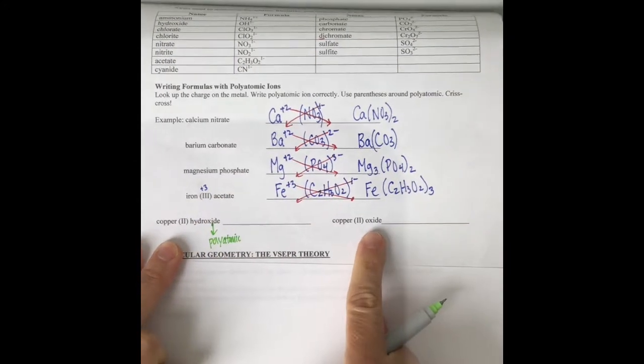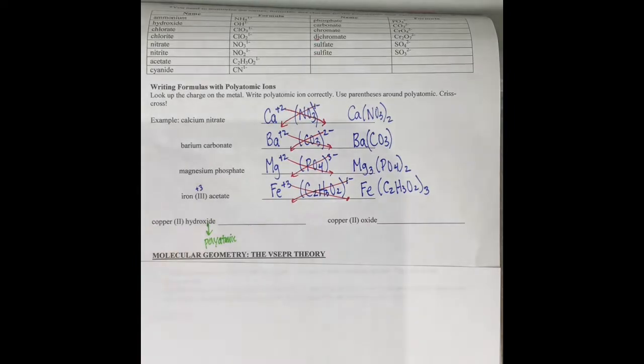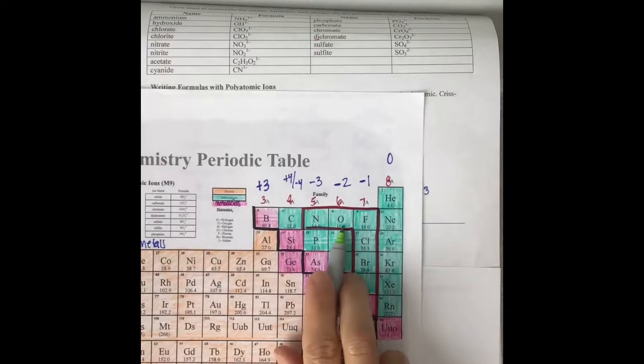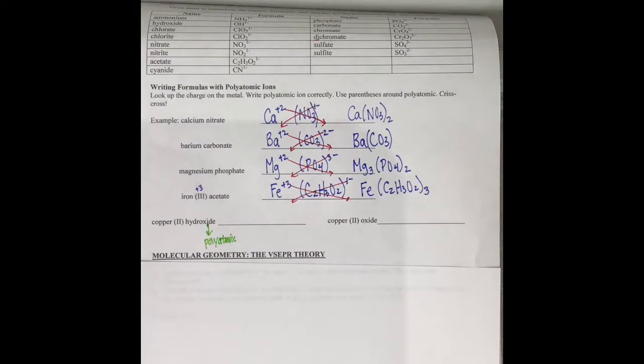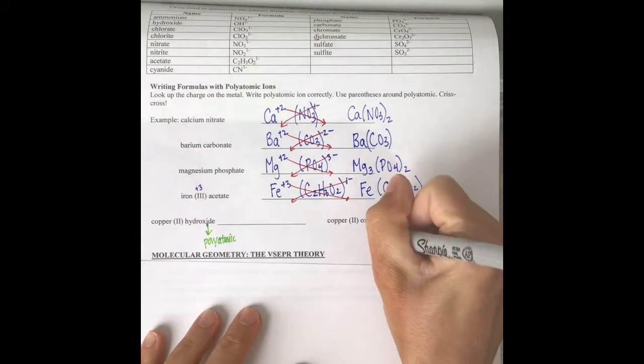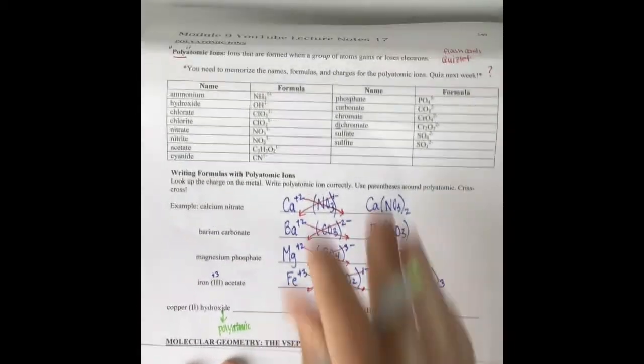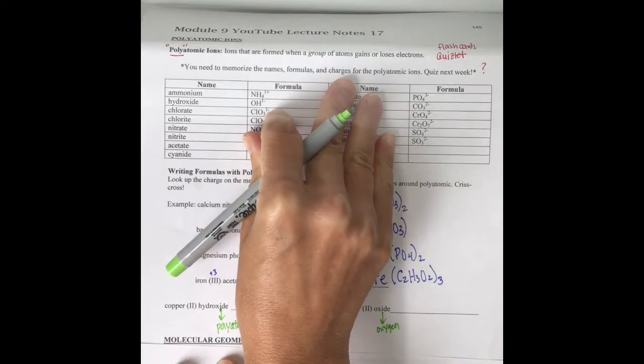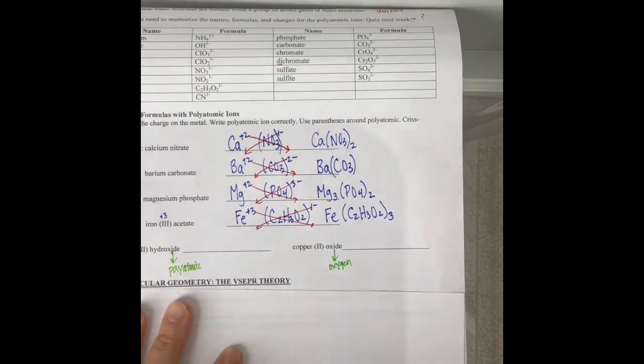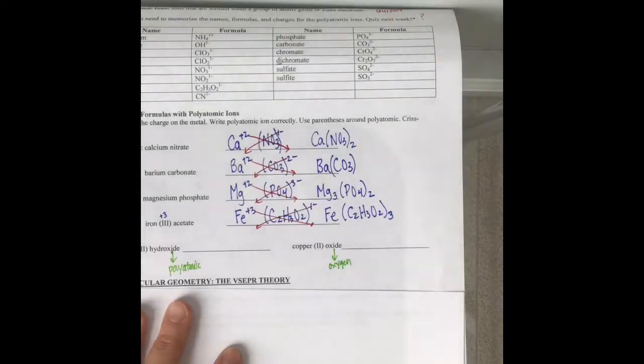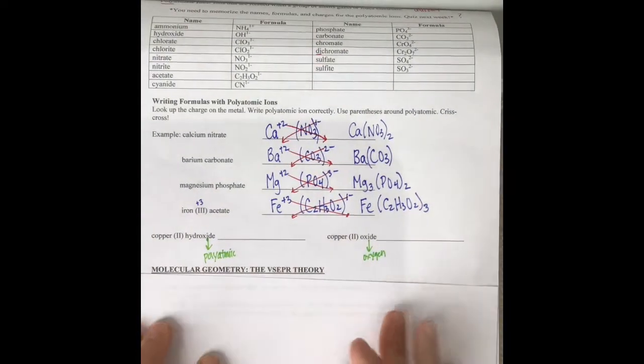That is very different from oxide, which is just oxygen. So as you're doing these problems that are mixed, you want to take note whether you're using a large polyatomic ion or you're just using an element off the periodic table, okay? That way you don't get them switched.